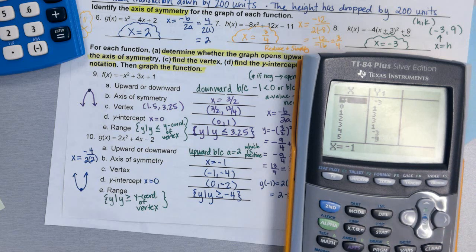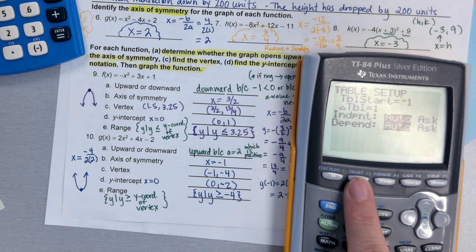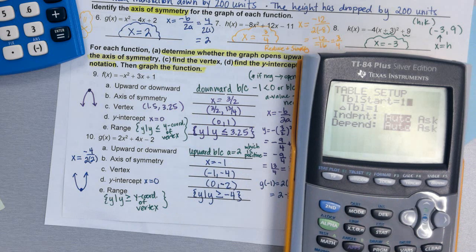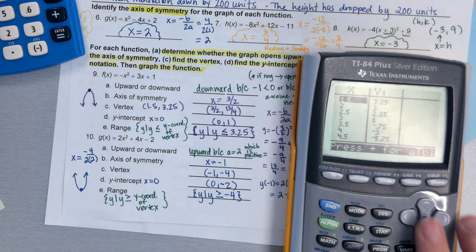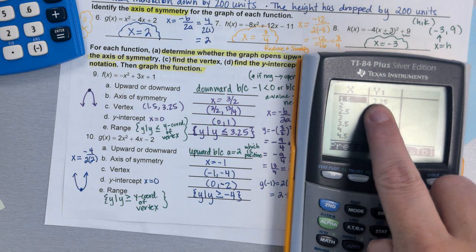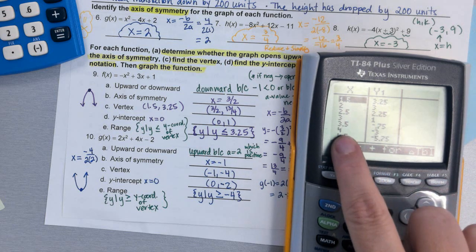Now, if you want to see what the vertex is, because it's 1.5, I'll show you a quick trick, okay? See how this one says table set here? You can go to second, this window, and you can have your table start at 1.5. Okay, and then instead of it going by ones, you might want to go by halves. But you could do that to find your other coordinate, and then you could go by halves here to see all of the other ones.